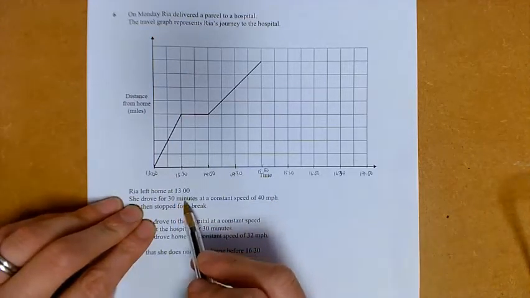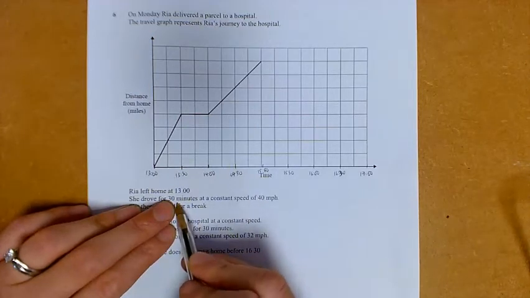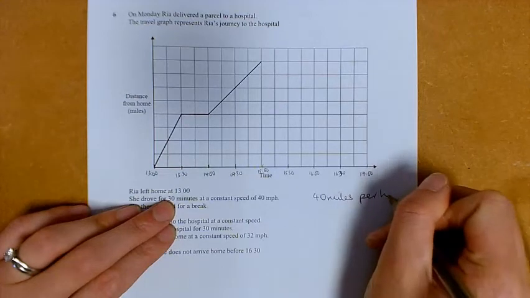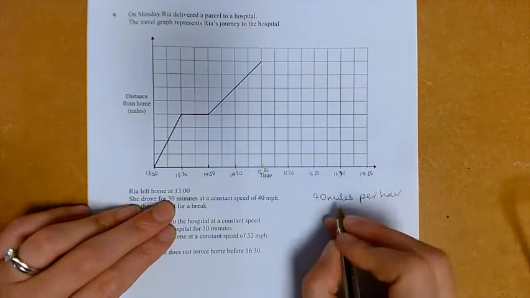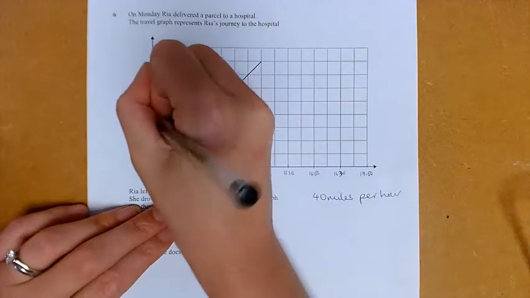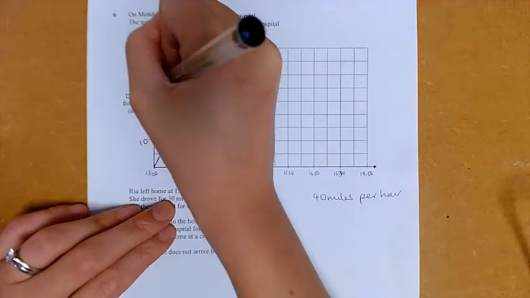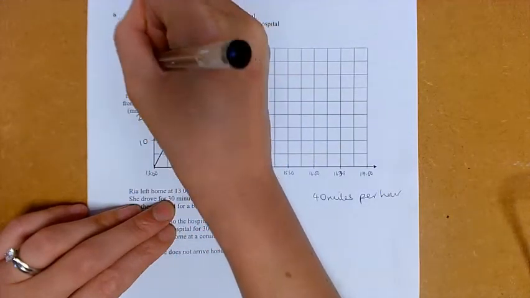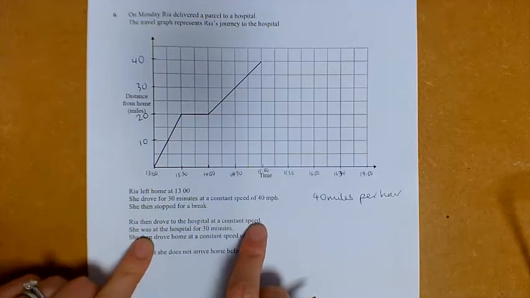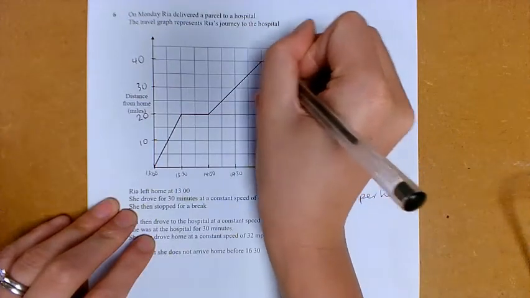Now, if she was going for 30 minutes at 40 miles per hour, in half an hour she only would have got 20 miles. So I know then that this distance here is 20 miles, and that enables me to mark out the rest. I've got 10 there, 30 there, and 40 there, and so on. She drove to the hospital at a constant speed. She was at the hospital for 30 minutes, so we need to come across 30 minutes there.